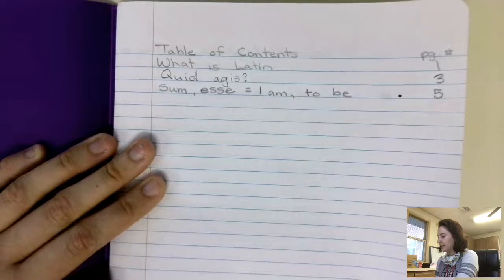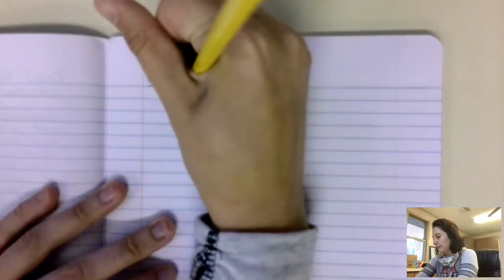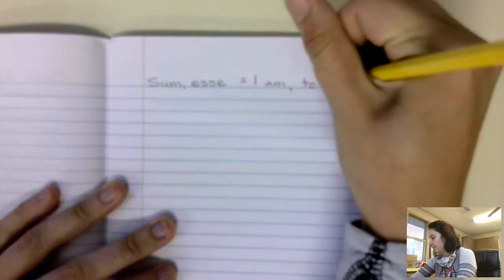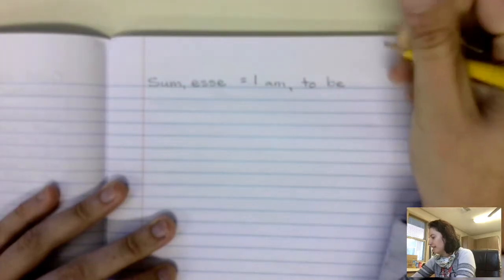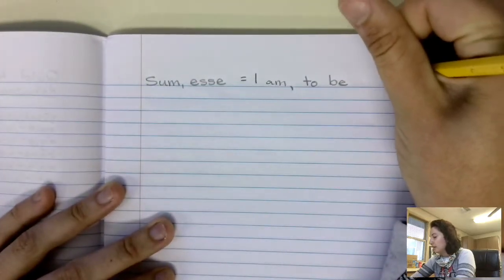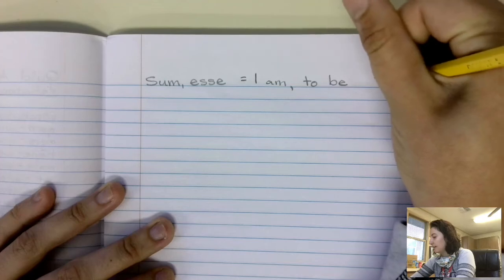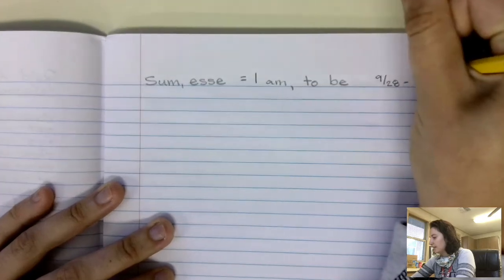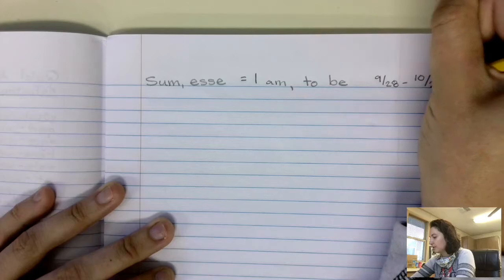So next I'll just flip to page 5 and give this page the same title that I just wrote in the table of contents. Sum, esse, equals I am or to be. And then we want to put a date on here. You will be doing this anytime between 9:28 and 10:02.